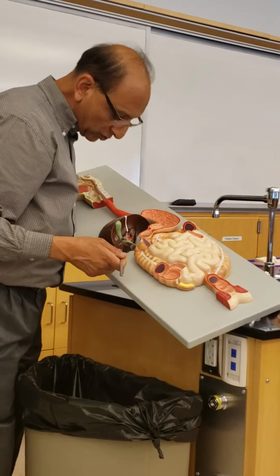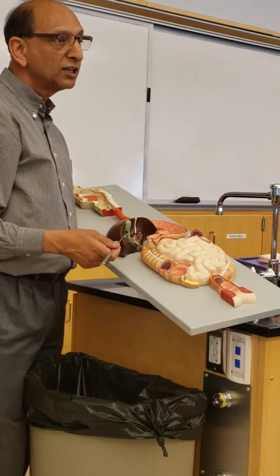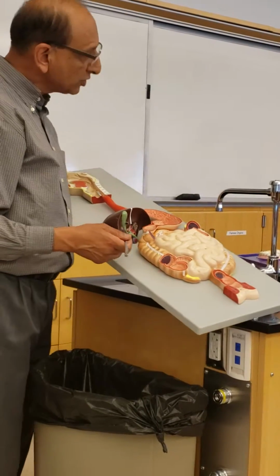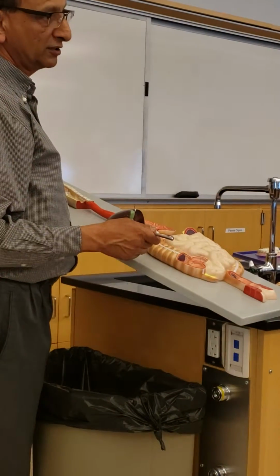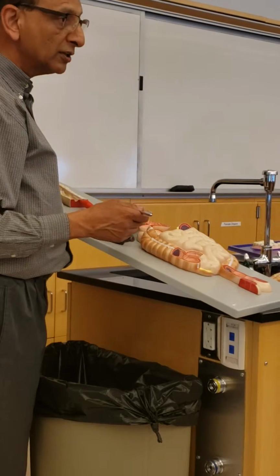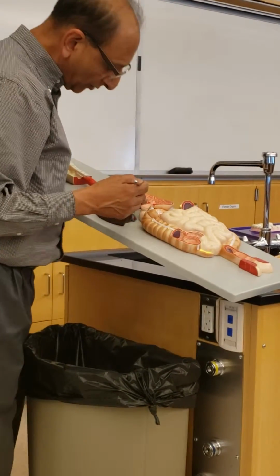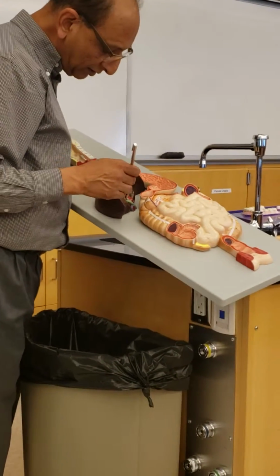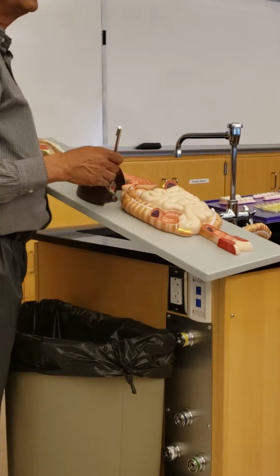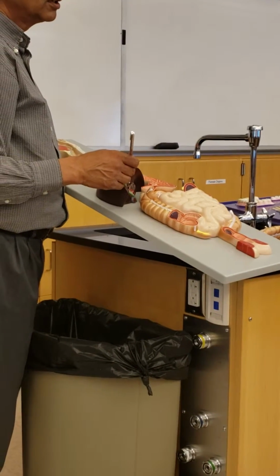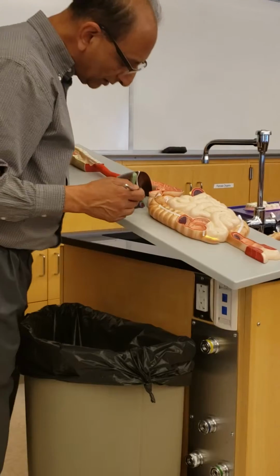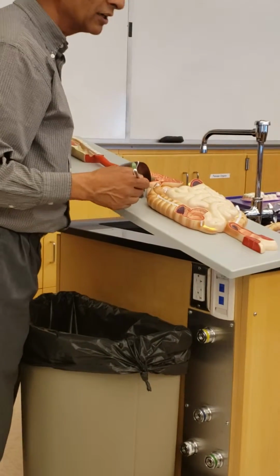You see the tube attached to the cystic duct here? The tube which is attached to the gallbladder is the cystic duct. And from the liver comes this one here. The other one is the common hepatic duct. When we two combine together, that is called the common bile duct.